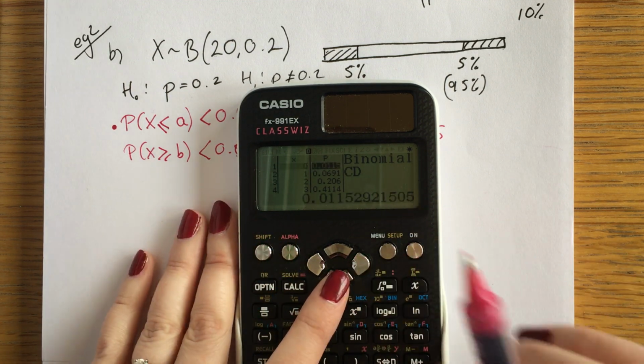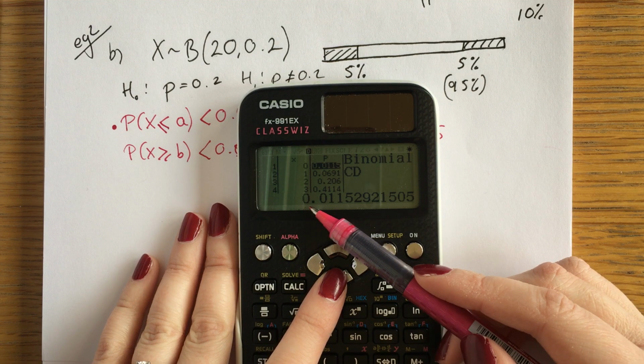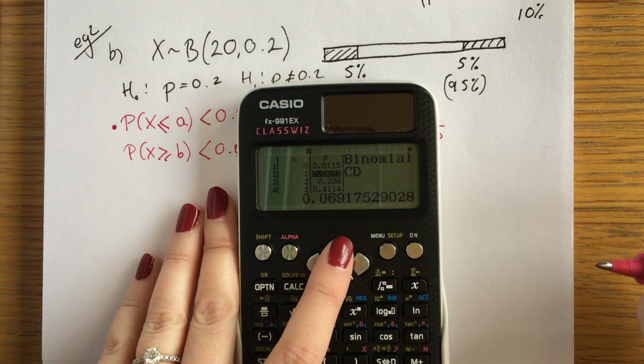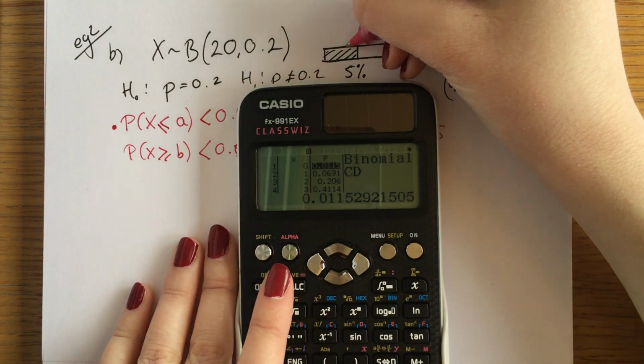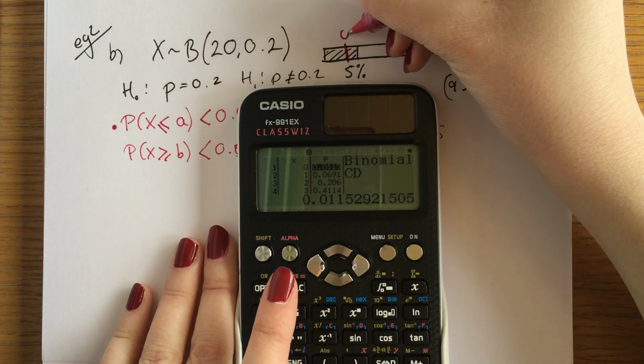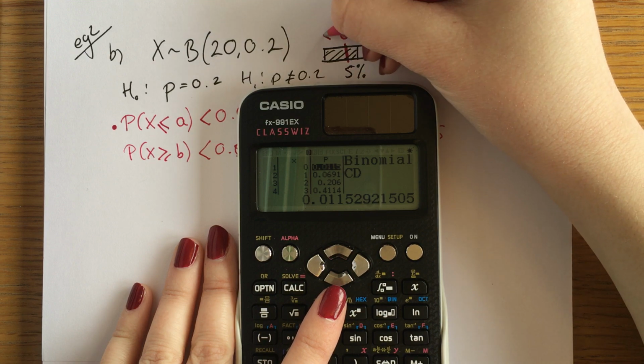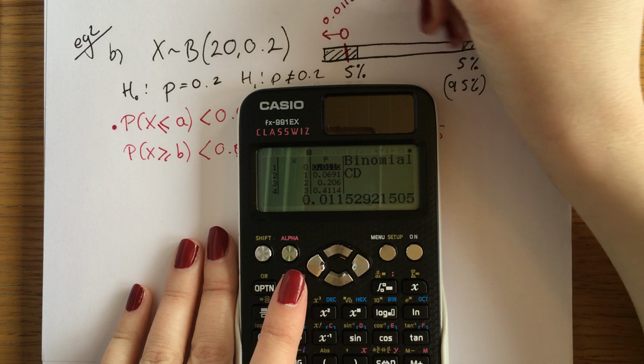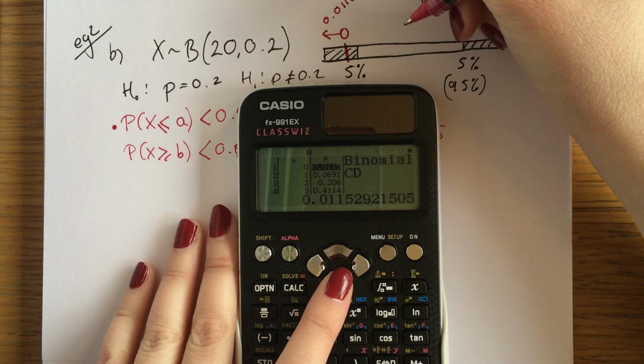So I need the first value where this goes over 0.05 so that I can find my cutoff. So I've got here 0 days or less, which obviously is just 0, is 0.0115.